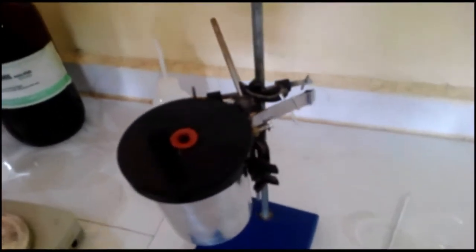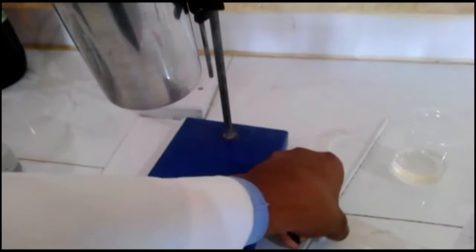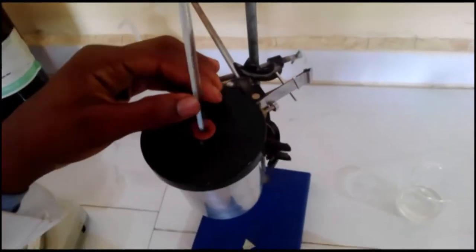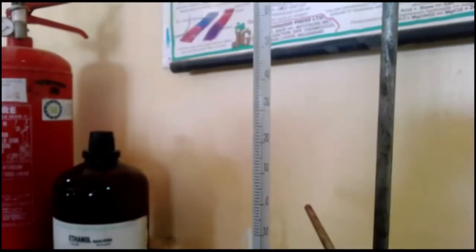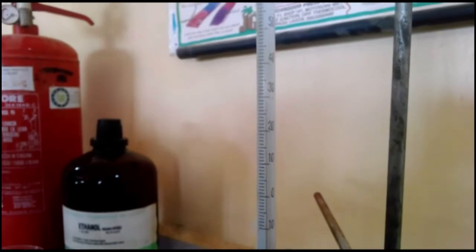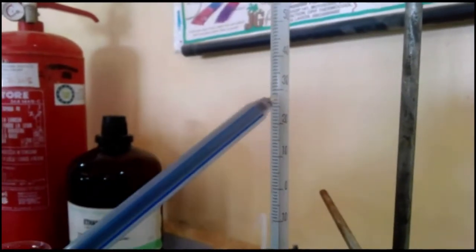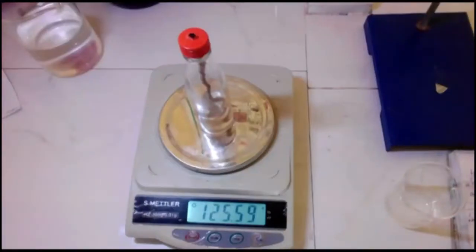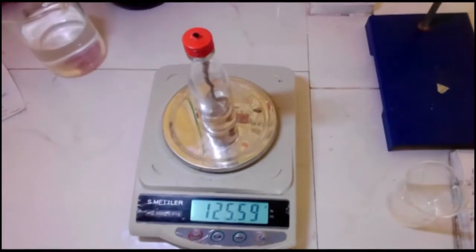After clamping the calorimeter, now insert the thermometer. Note the initial temperature of the water. In this case, it is 29 degrees Celsius. The next step is to weigh the ethanol lamp. The weight here is 125.59 grams.